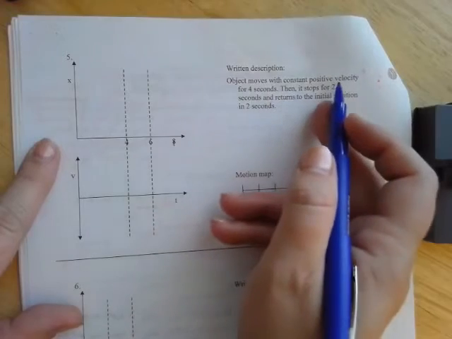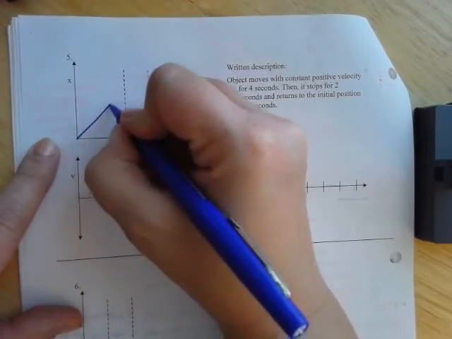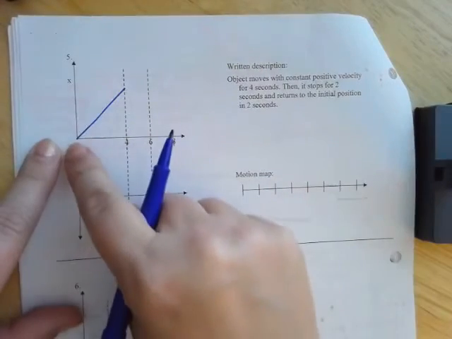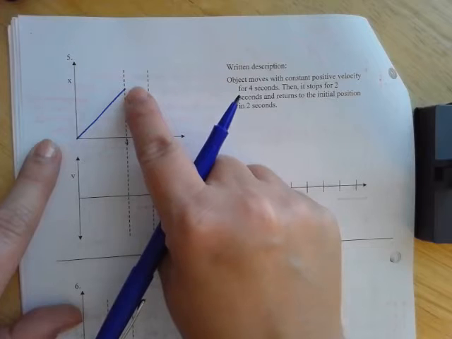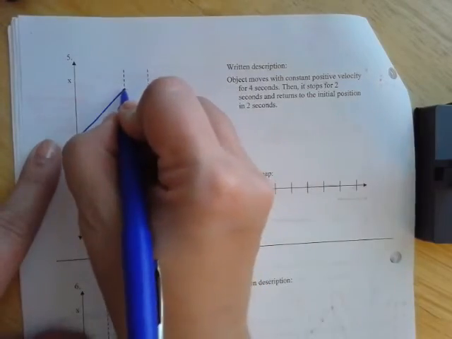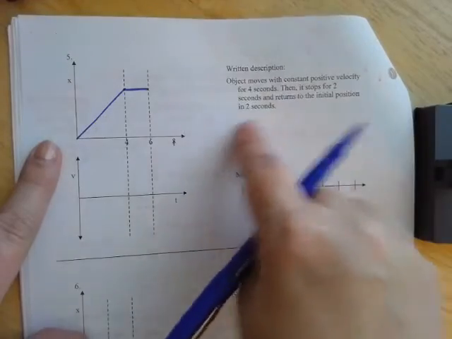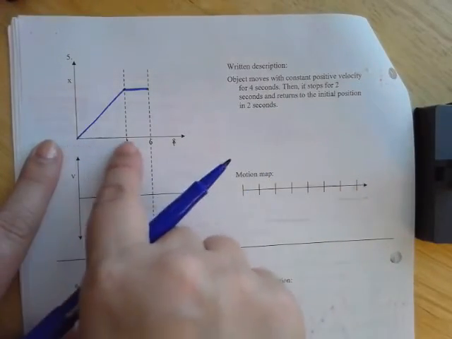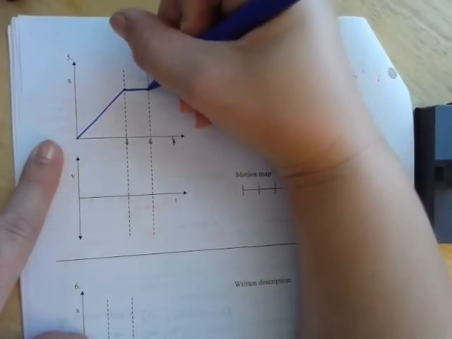So it says it moves with constant positive velocity for 4 seconds. To do that, I just need a straight line that has a positive slope. Then I'm going to stop for 2 seconds, which means for 2 seconds, I'm not going to have any change in position. Then I'm going to return to the initial position, but in 2 seconds. So it took me 4 seconds here. It's going to take me 2 seconds here. So I'm going to draw a line straight from that position back down.